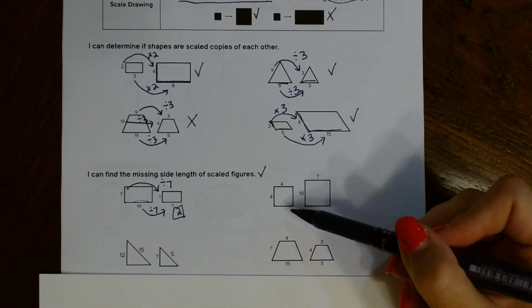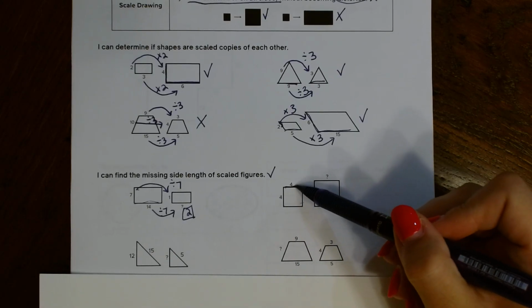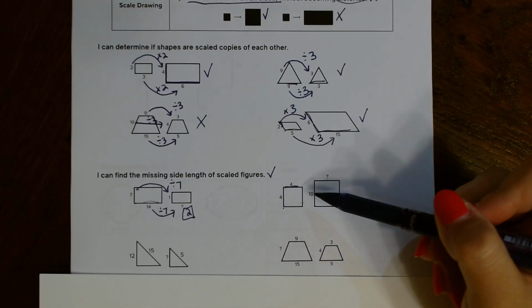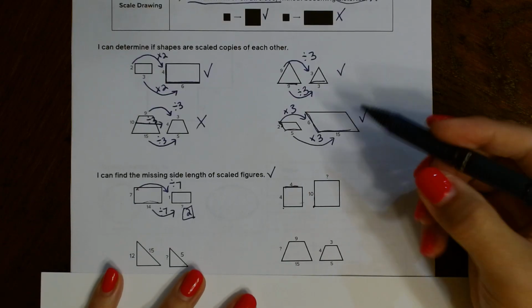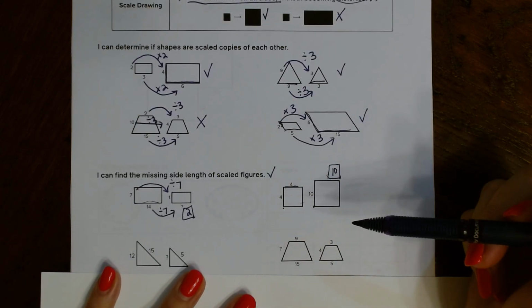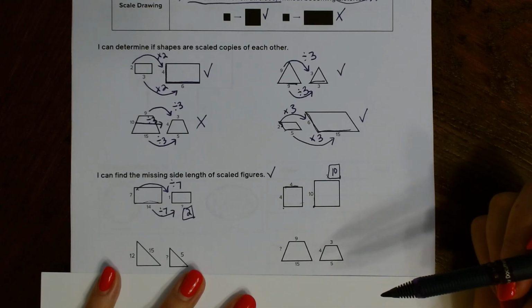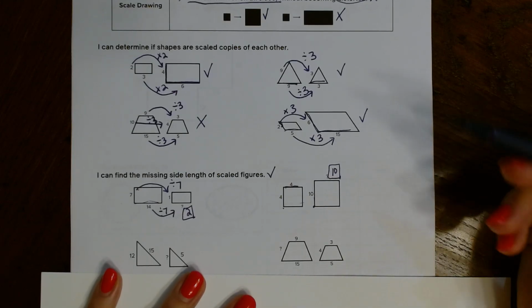Okay, so I can see from this one that it's a square because this side is 4 and this side is also 4. So if I know this side is 10, then this side has to be 10 because it tells me it's a scaled figure and I want it to stay in the shape of a square, so it has to be a side length of 10.